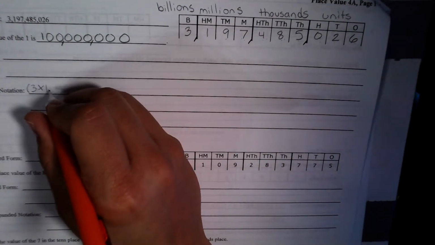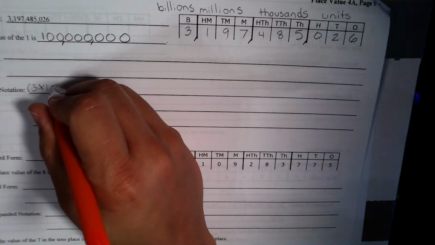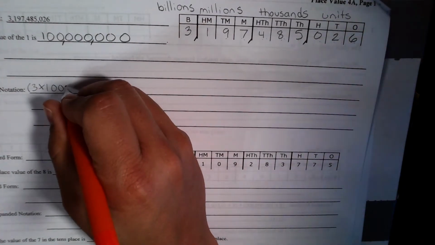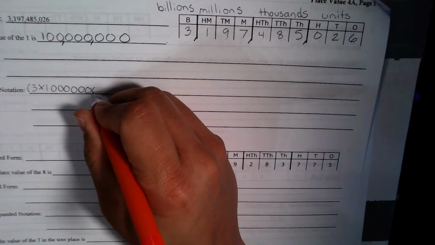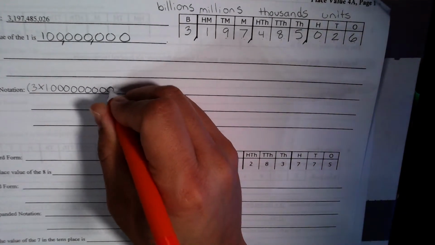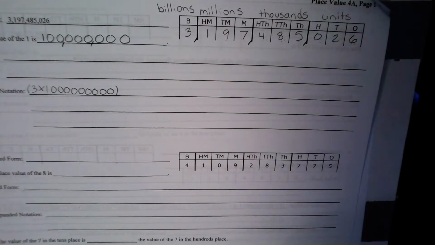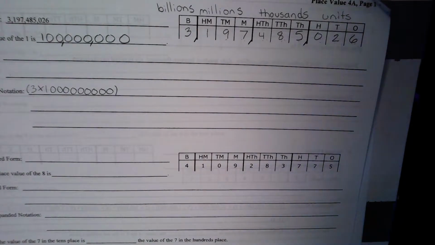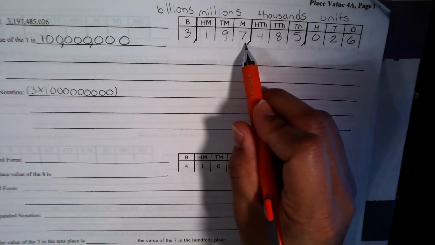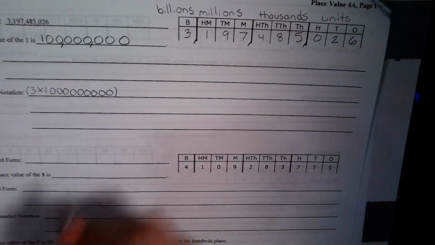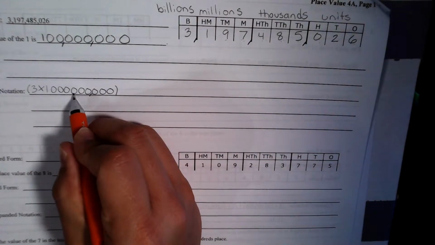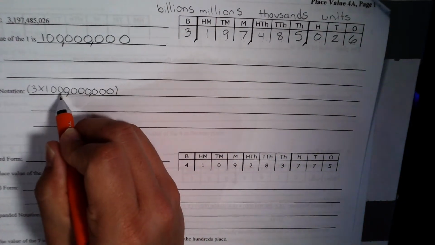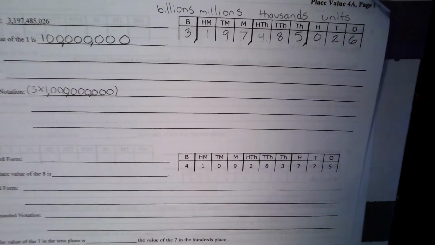So a 1 and then 9 zeros. And I need 3 commas. 1, 2, 3, comma, 1, 2, 3, comma, 1, 2, 3.